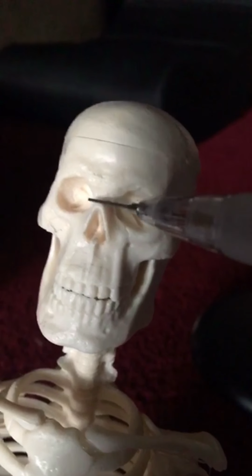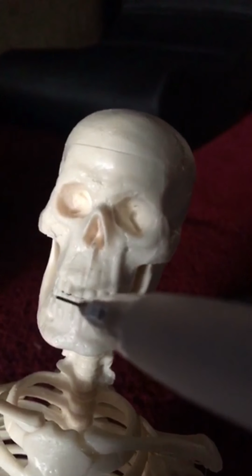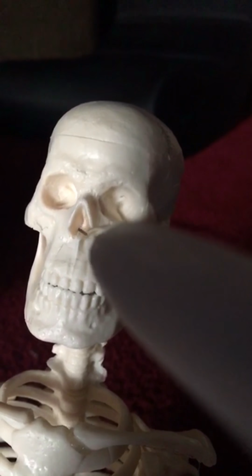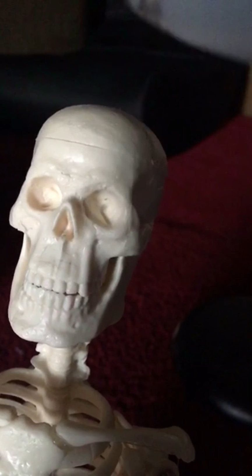Then we've got the nasal bone, which was right here. And then looking into that, we've got the ethmoid bone, which would be right there. Then we've got the vomer, which is right here. This area right here, and that would all be considered the nasal septum. Then we've got the nasal cavity, and that would be right here.